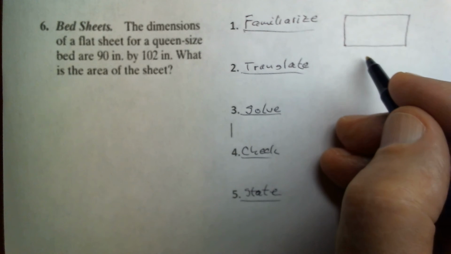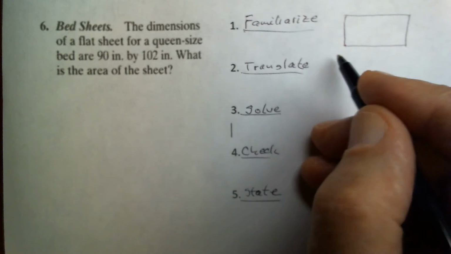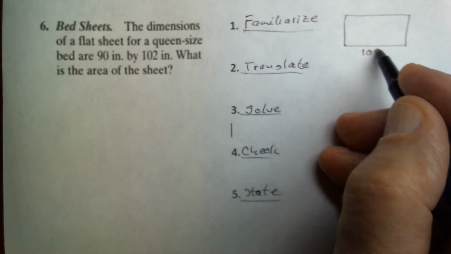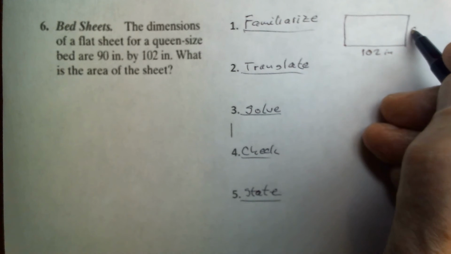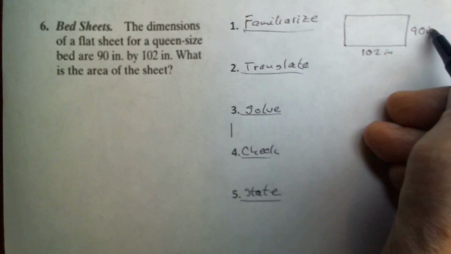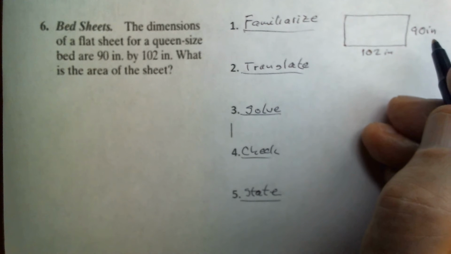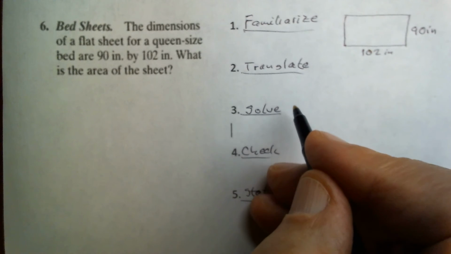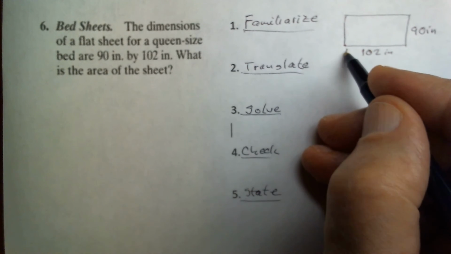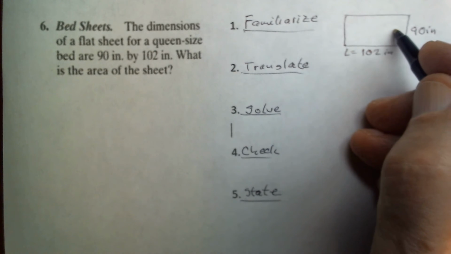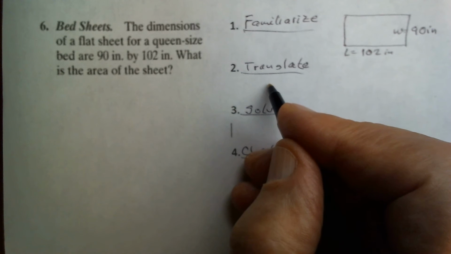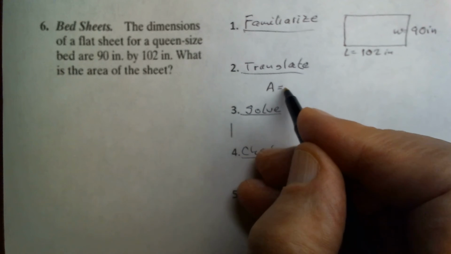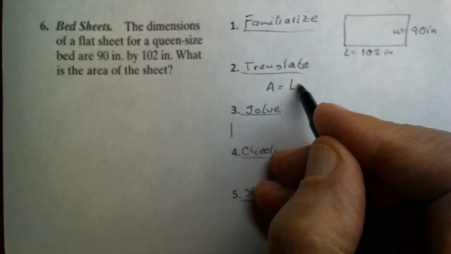So the length is 102 inches and the width is 90 inches. We know that the area is equal to length times the width.